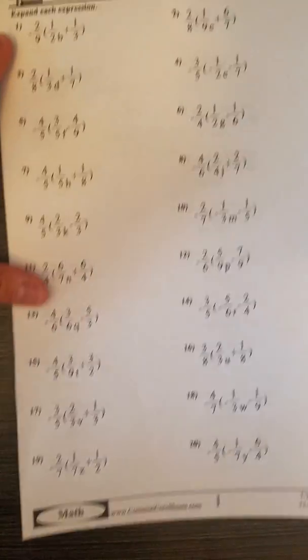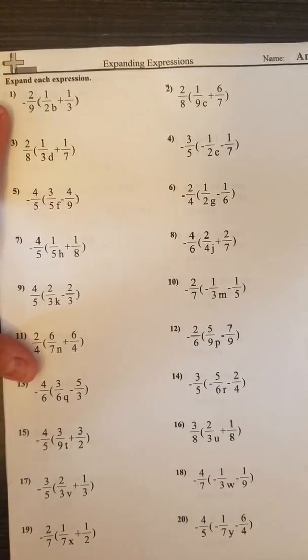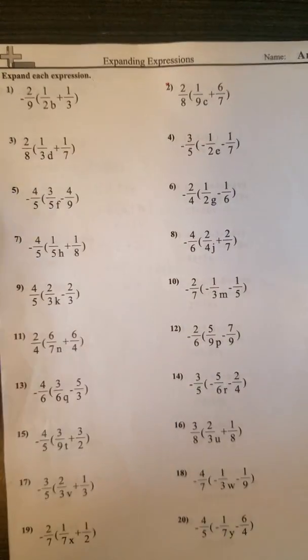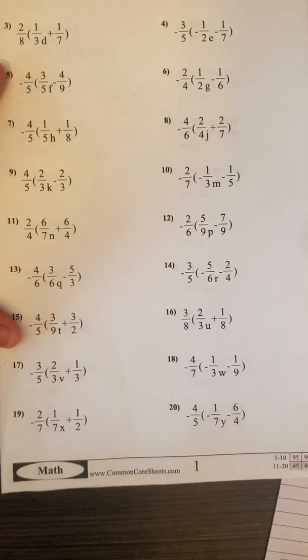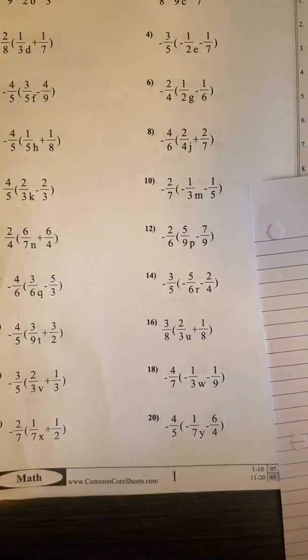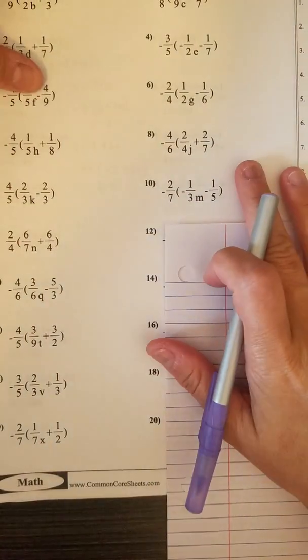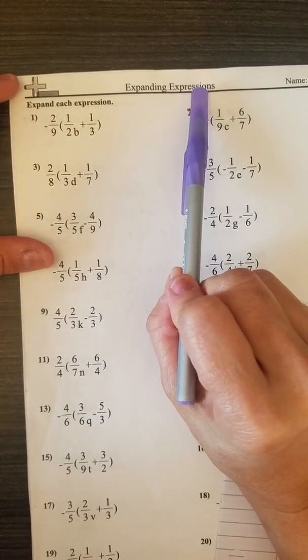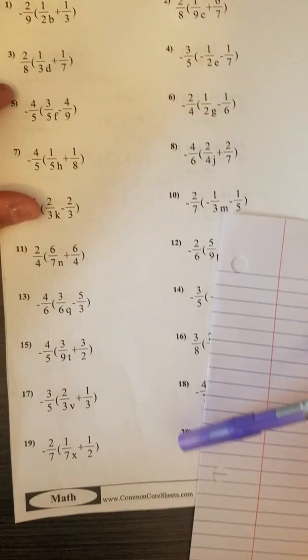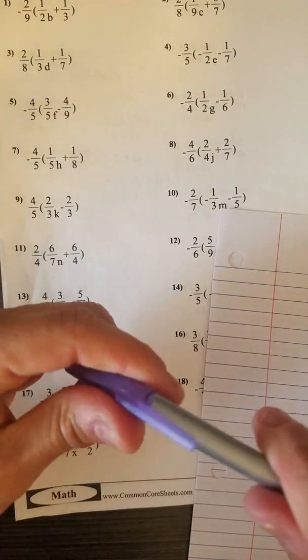Hi guys, I did a bunch of these in class with you, but today I'll go ahead and do a few more just so that you can get comfortable with it. Now, this is all about practice, okay? Go ahead and grab your sheet that says expanding expressions. Even if you already did it, go ahead and check your answers. You can fast forward and check your answers.